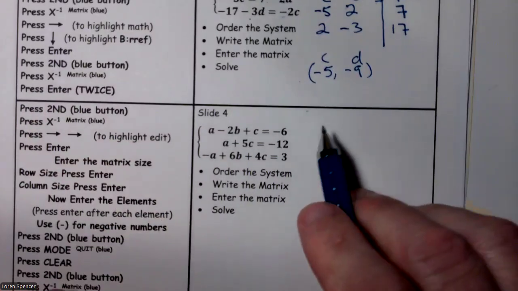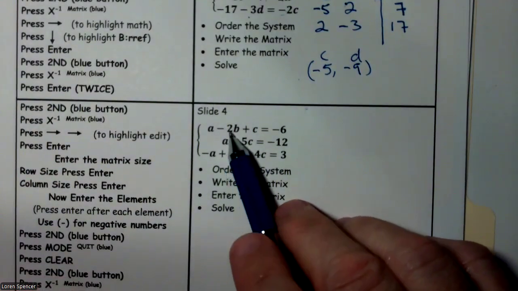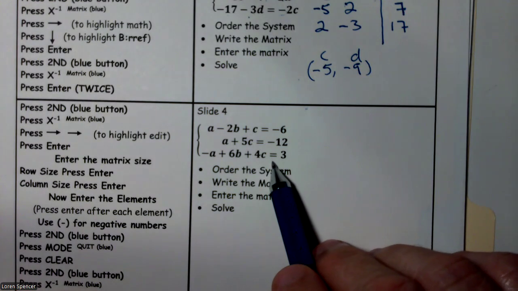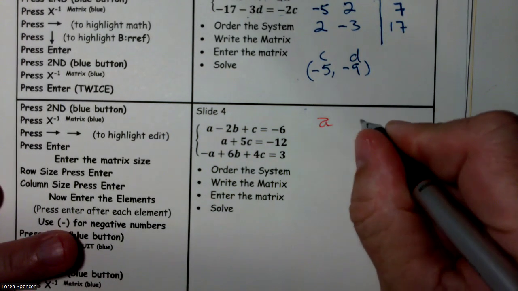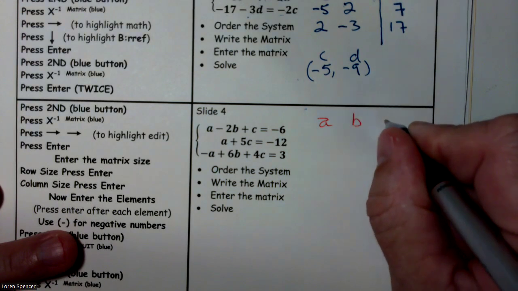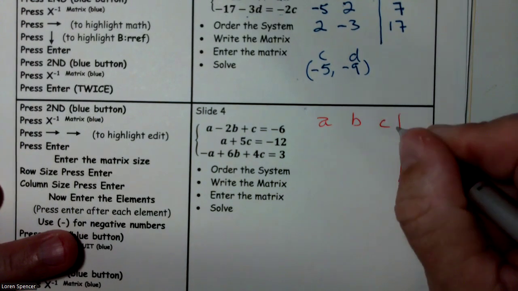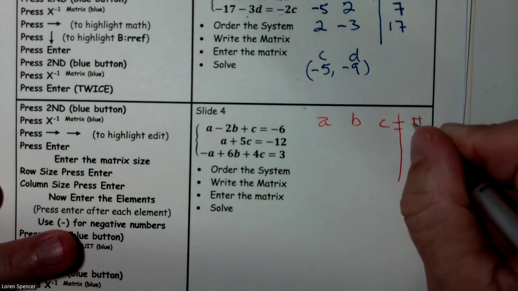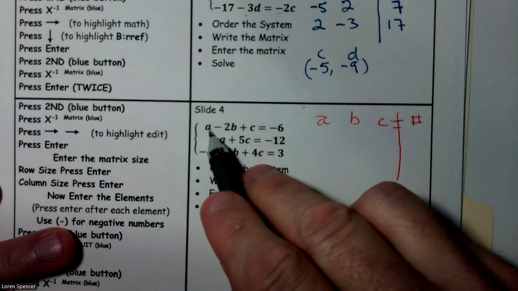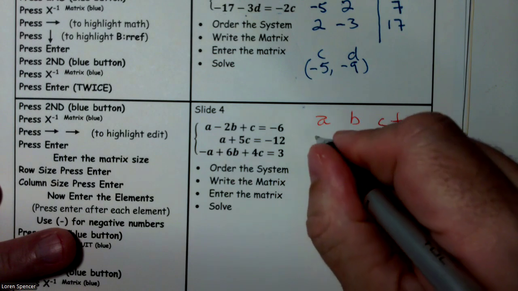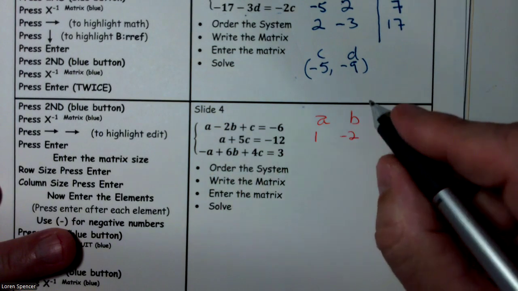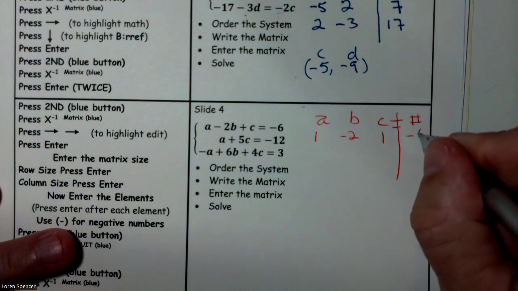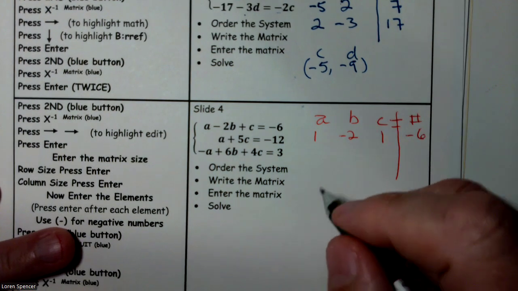Okay, the last one. Here we have a really tough one. We have an A, B, and C column. So we're going to have to make A, B, C. Here's our equal sign, and here's our constant column. Well, this A is in the correct spot, so it gets a 1. This B is in the correct spot, it gets a -2. The C is in the correct spot, it gets a 1. That's a -6. So far, so good.